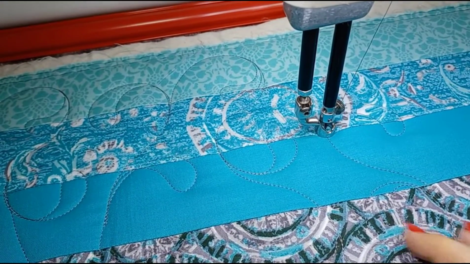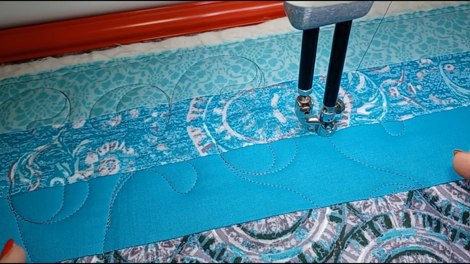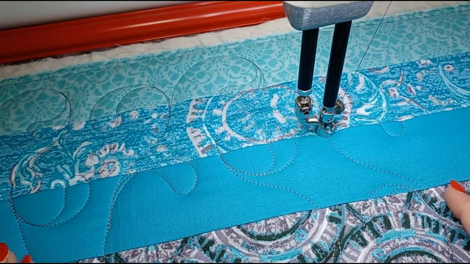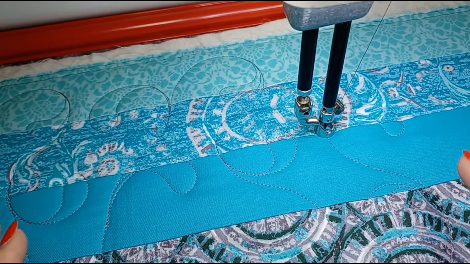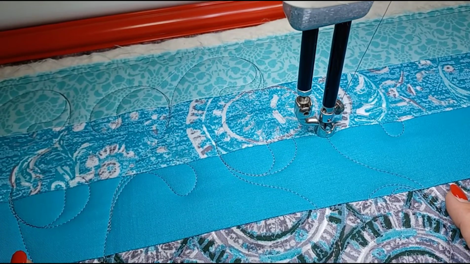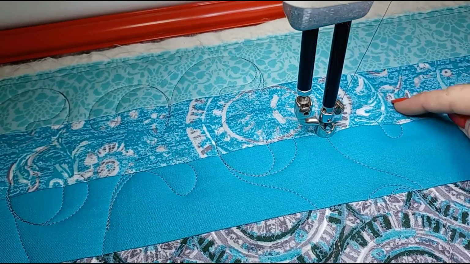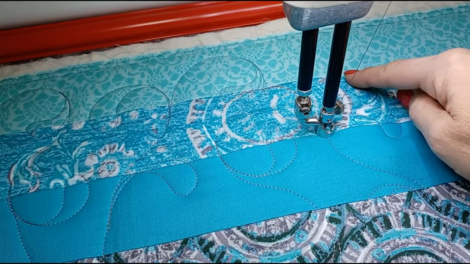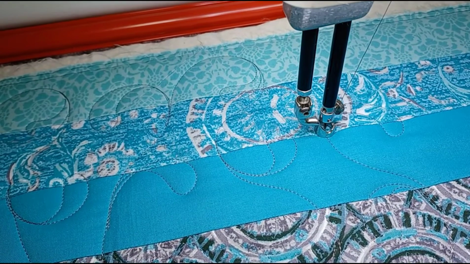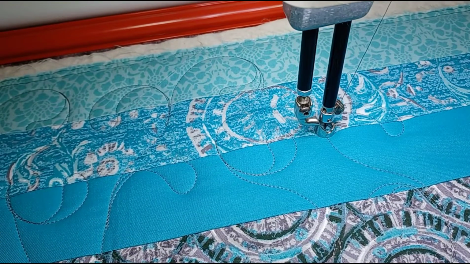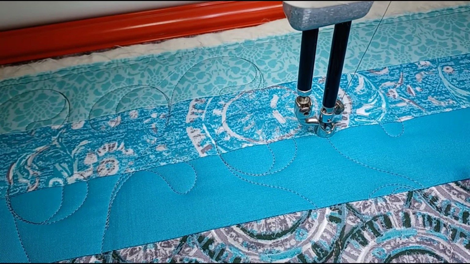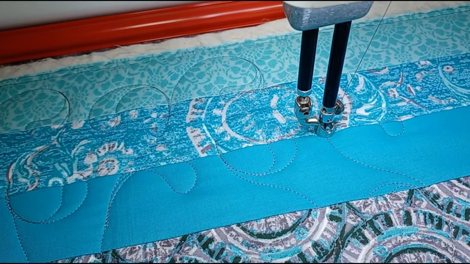And some people were asking me, how do I choose what I'm going to quilt on a quilt? I will say that sometimes the quilt tells me what to quilt on it. So if you can see that there are little feather plume type paisley looking things on here, that told me that this quilt just needed an all over little feather plume.